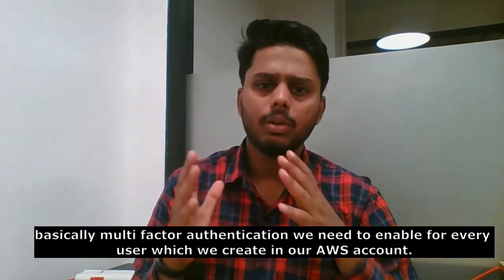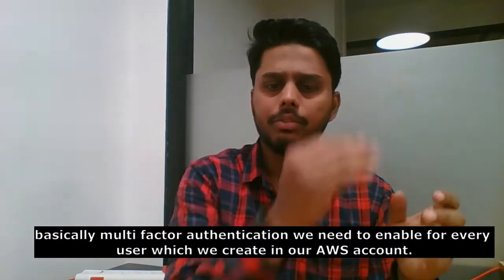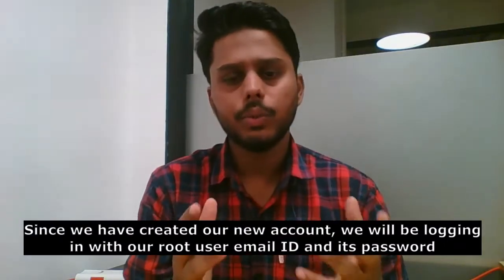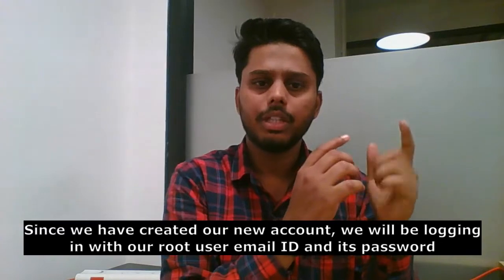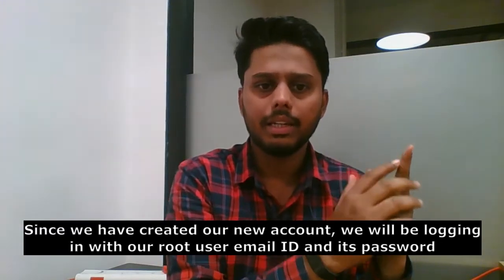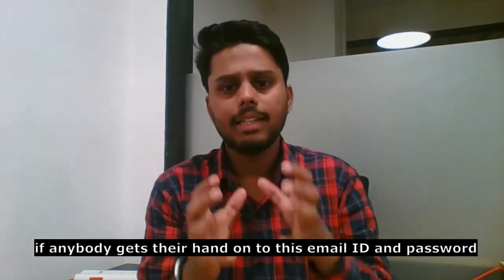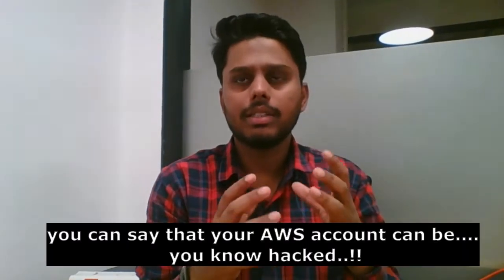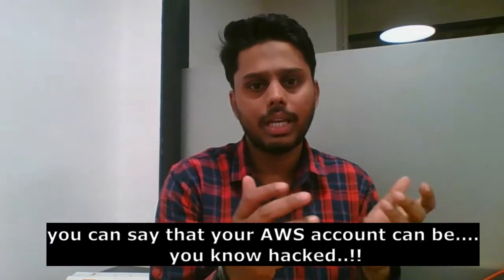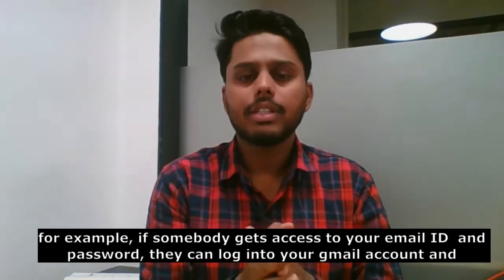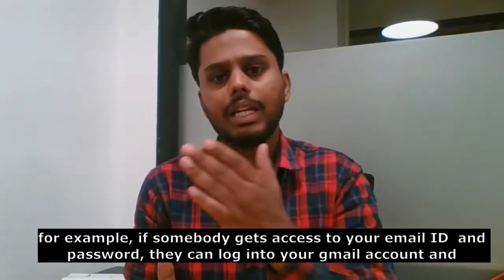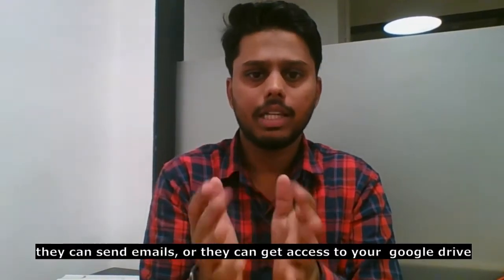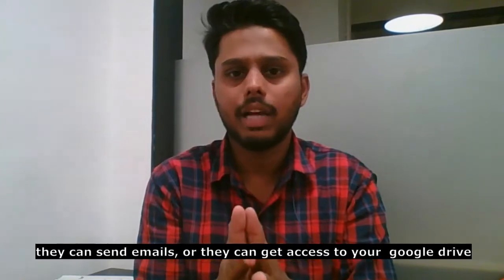Basically, multi-factor authentication we need to enable for every user which we create in our AWS account. Since we have created our new account, we will be logging in with our root user email ID and its password. If anybody gets their hands on this email ID and password, your AWS account can be hacked. For example, if somebody gets access to your email ID and password, they can log into your Gmail account and send emails or get access to your Google Drive.